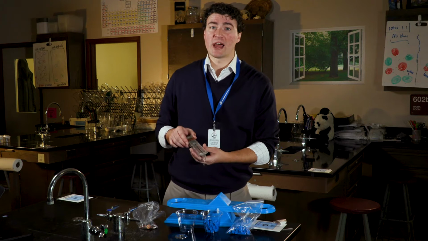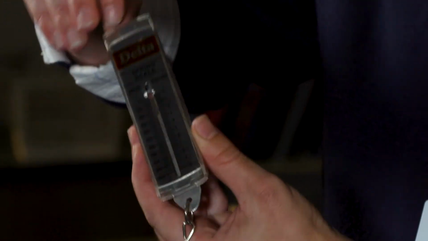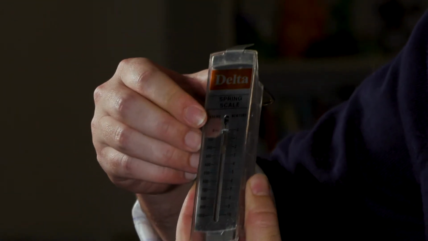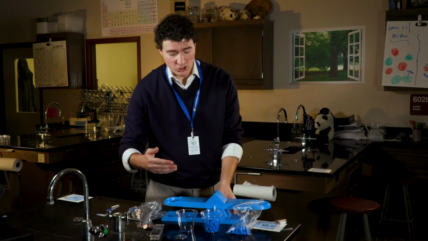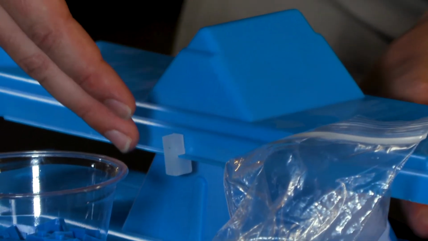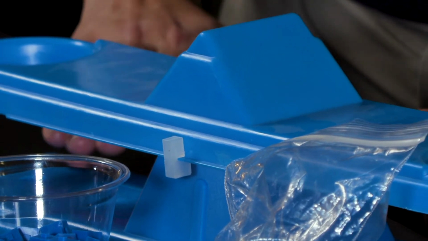Students should be shown how to calibrate each scale. For a spring scale, we adjust the vertical tab until it aligns with the 0 indicator. And for the balance scale, we want to adjust the central slider until it aligns with the central line indicator and the balance is perfectly even.